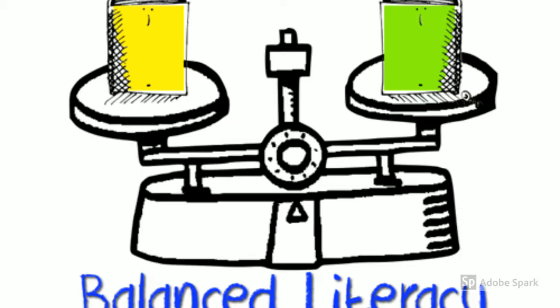Balanced literacy supports teachers to meet students' needs because it provides a multitude of instructional methods. Therefore, there is a lot of opportunity for differentiated instruction.